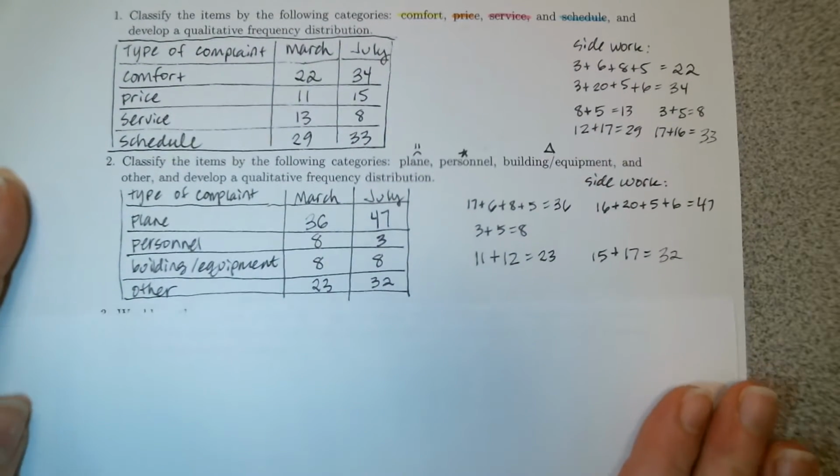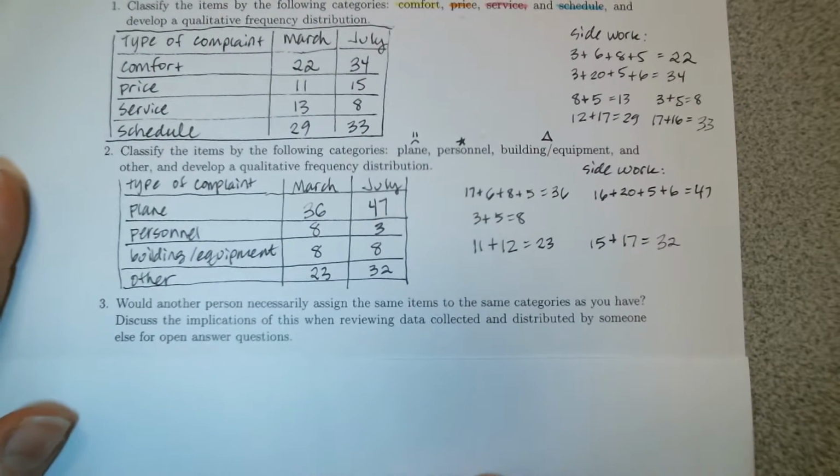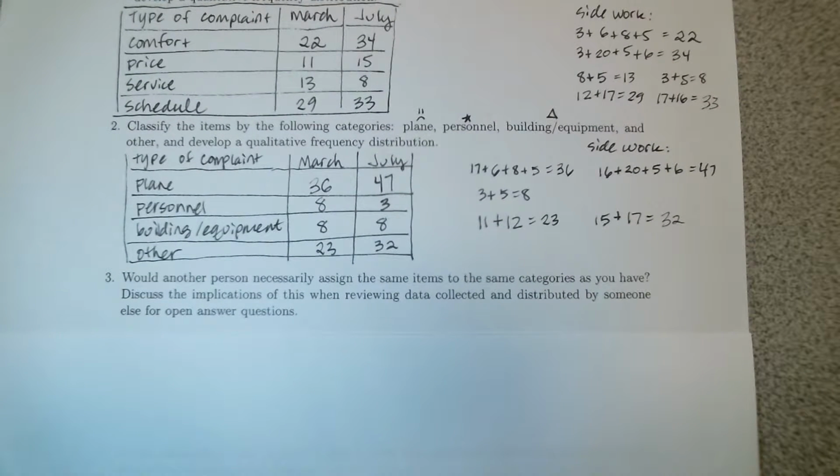And so for number 3, would another person necessarily assign the same items to the same categories as you have, or in this example, as I have? Discuss the implications of this when reviewing data collected and distributed by someone else for open answer questions.